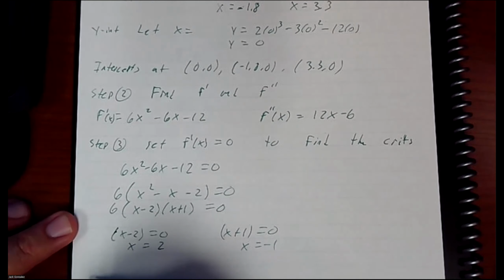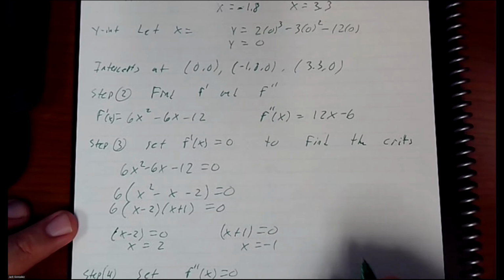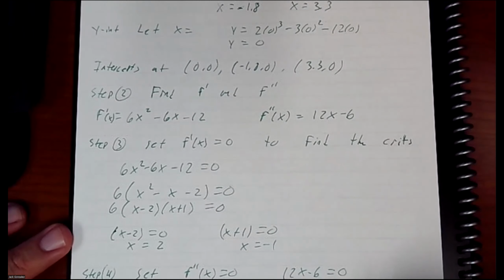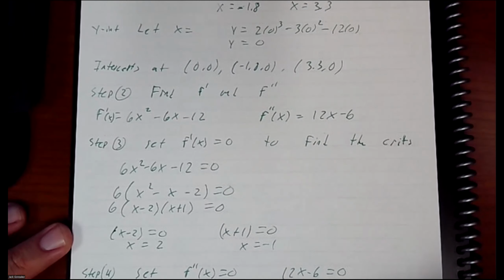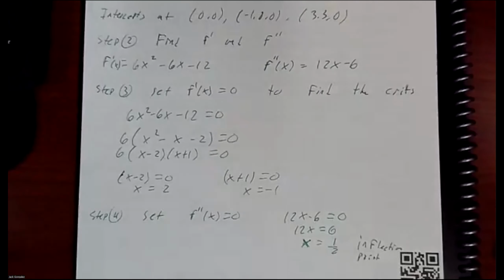Step 3 or 4, set the double derivative equal to 0. So that would be 12x minus 6 equal to 0. So 12x equals 6, so x would be 1/2. So this is the inflection. These are the criticals. Okay, so we got everything they asked for.